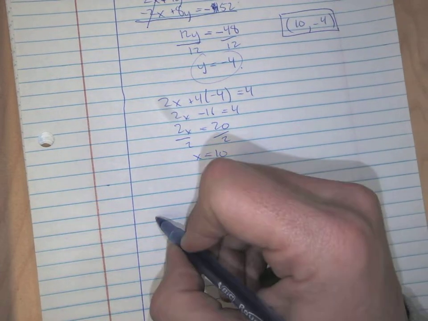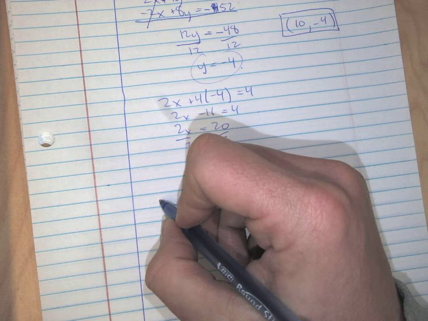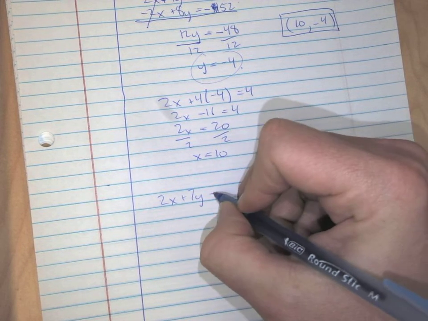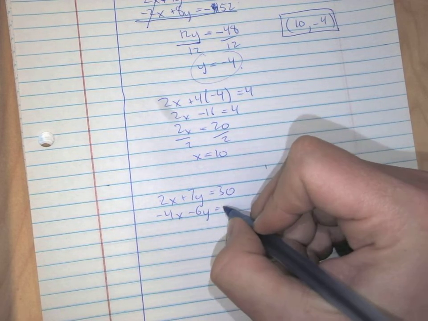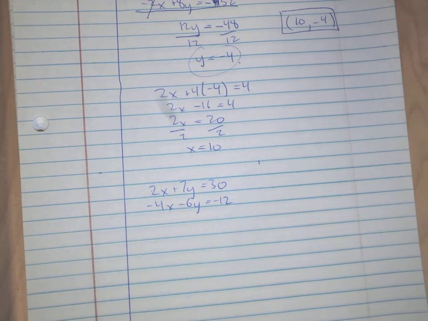Okay, so let me give you another example here, and you can keep practicing. Let's do, all right, 2x plus 7y equals 30. Negative 4x minus 6y equals negative 12. I want you guys to do this one on your own. Think about how you're going to get things to eliminate. Maybe give yourselves, like I said, 3 minutes or so to work on it on your own, and then come back and work together on it, and then unpause.